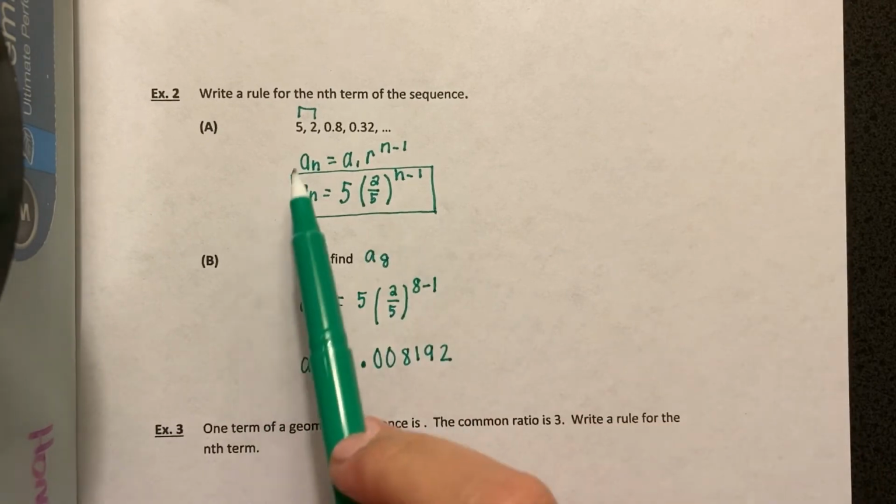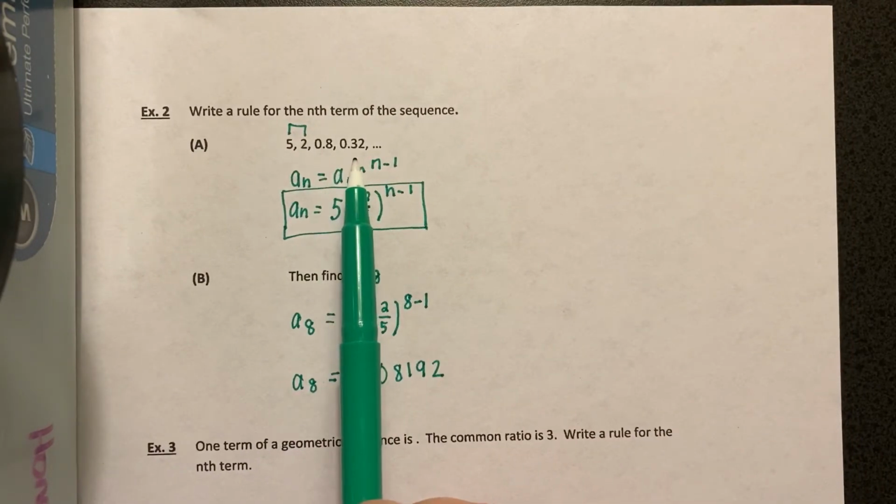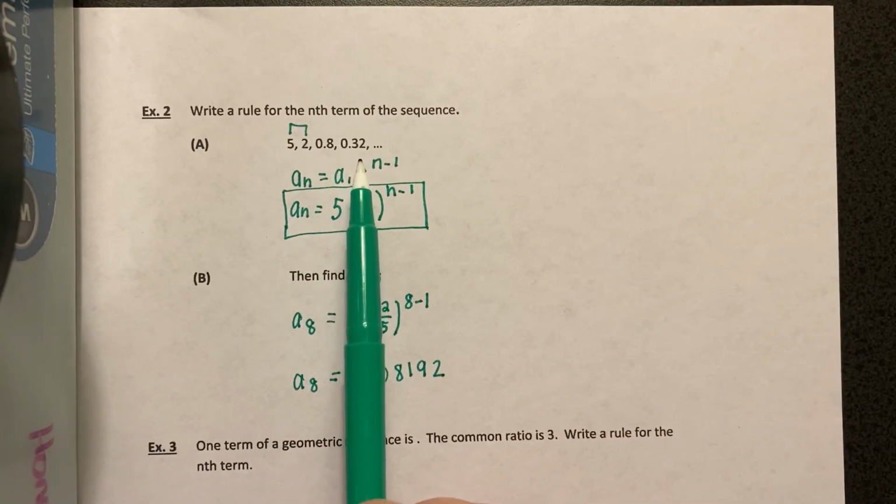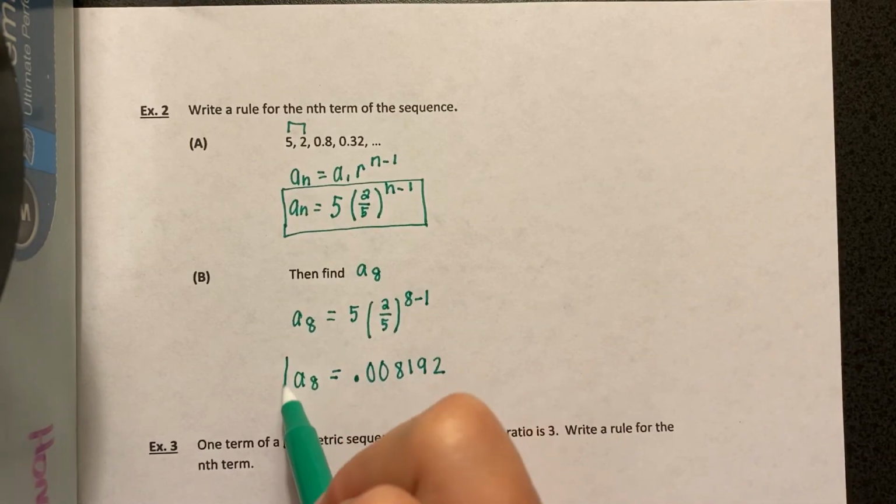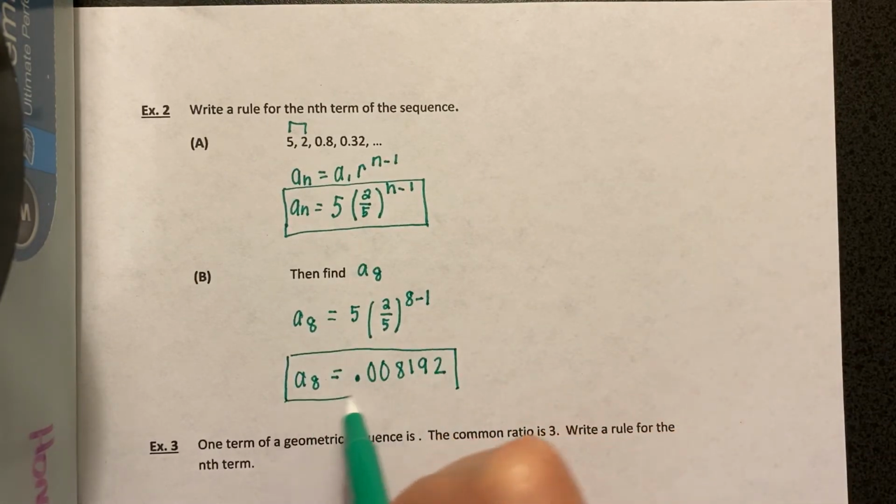And it really kind of makes sense because if you look back at our list, even the fourth term is already down to 0.32 and it's just going to keep getting lower. So that is your 8th term.